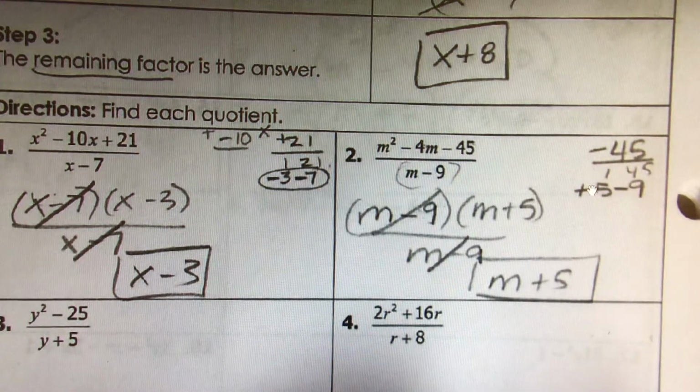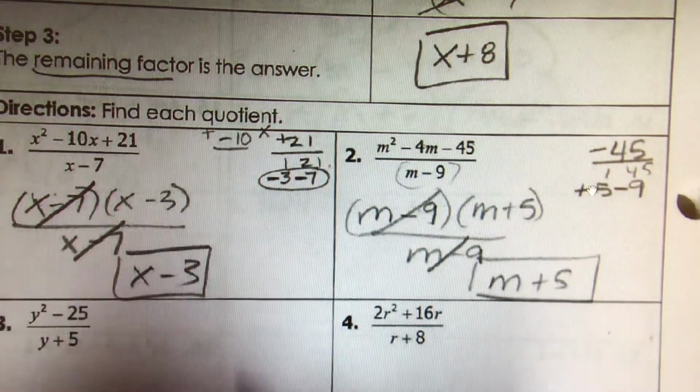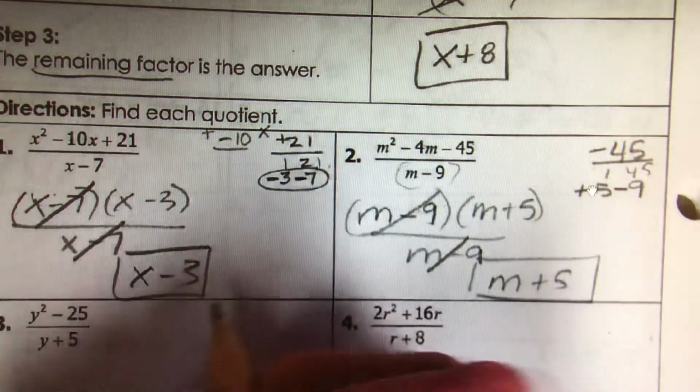Let's do a couple more. Let's see. Oh, I see a difference of squares. Yay. So let's factor this out.